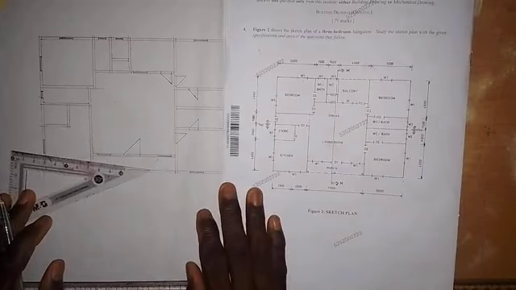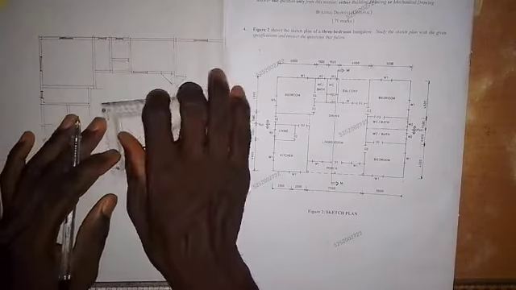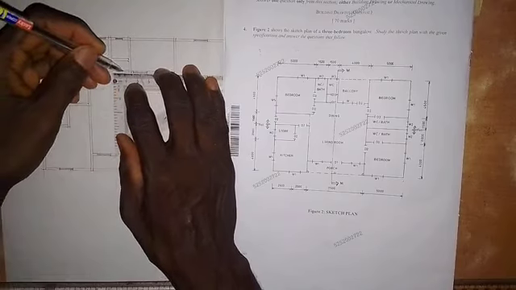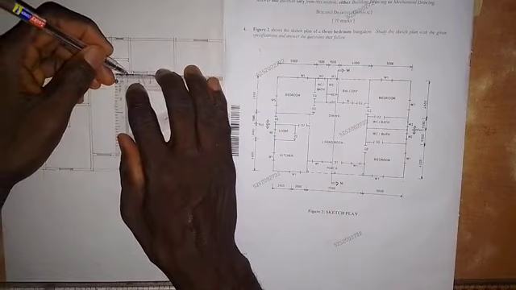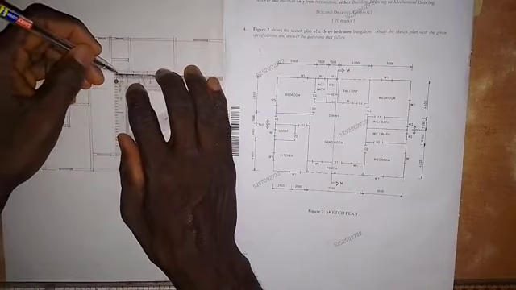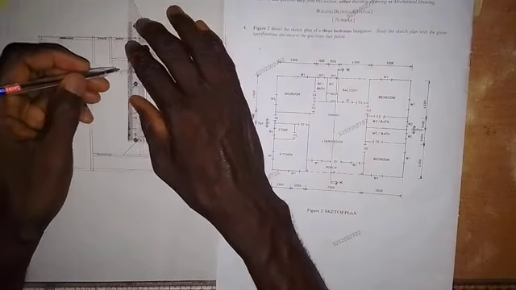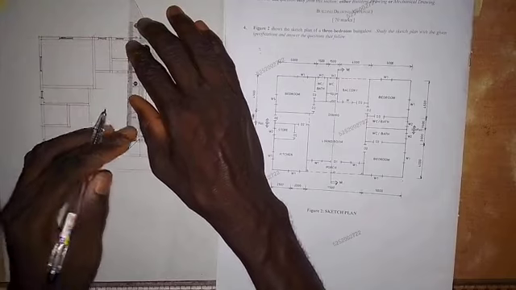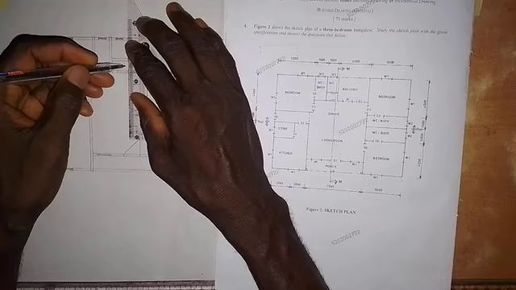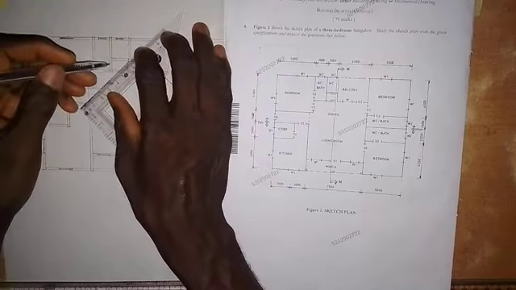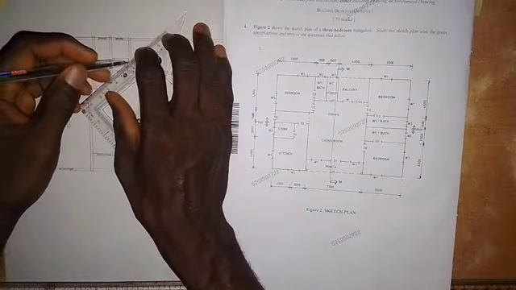So where do we have other doors? At this point here we have a door, that is D2, that is 9 millimeters. So I'm going to take it from here to here. This is 9 millimeters. Okay, so we have this. So when I open this door, I want it to rest on this side.